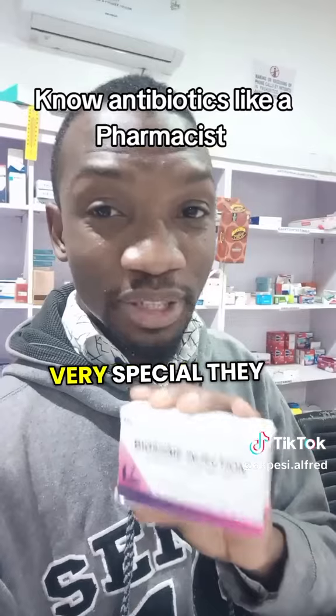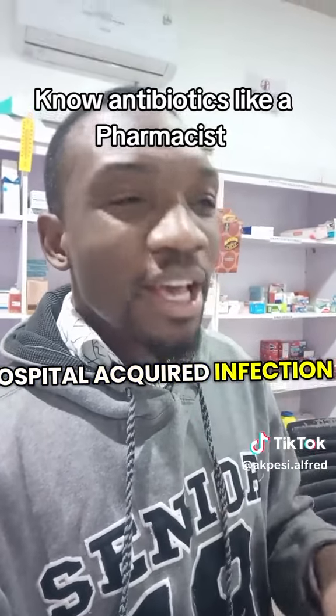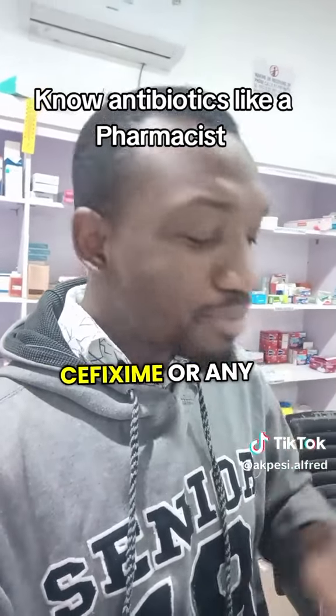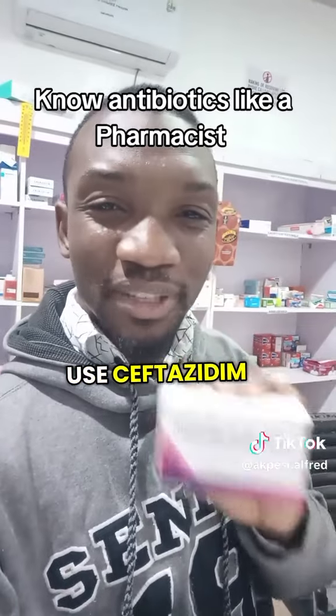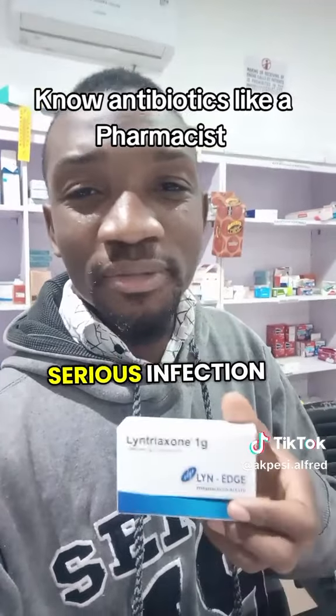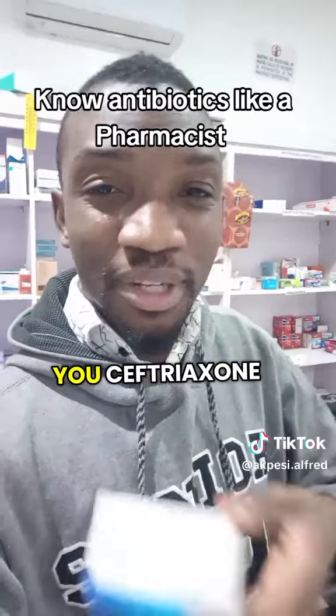This is very, very special. They use it for hospital-acquired infection, especially in infection that does not respond to ceftriaxone, cefixime, or any other cephalosporin or augmentin. You can use ceftazidime. Do you understand? And then ceftriaxone, of course, they use it for serious infection. Everybody knows what they use ceftriaxone for. If you just come on admission, they usually give you ceftriaxone.